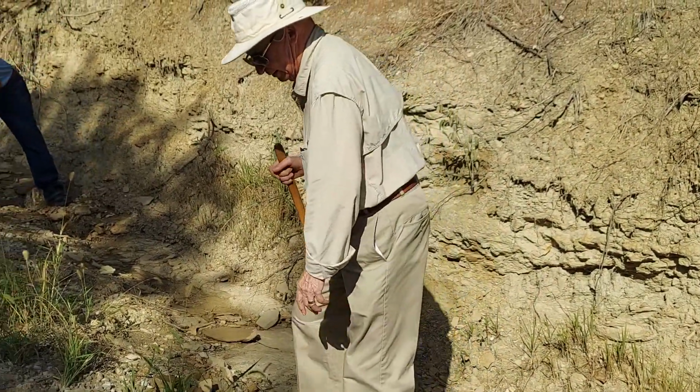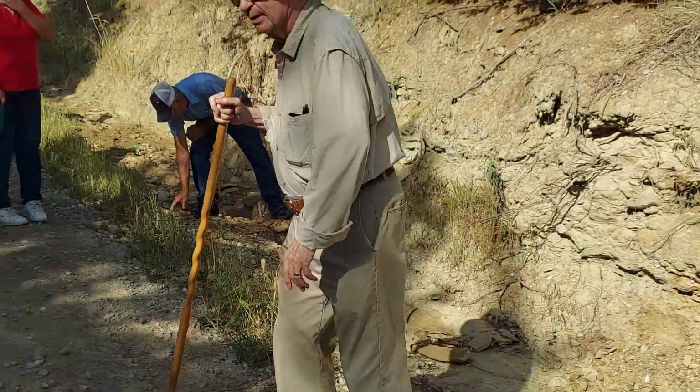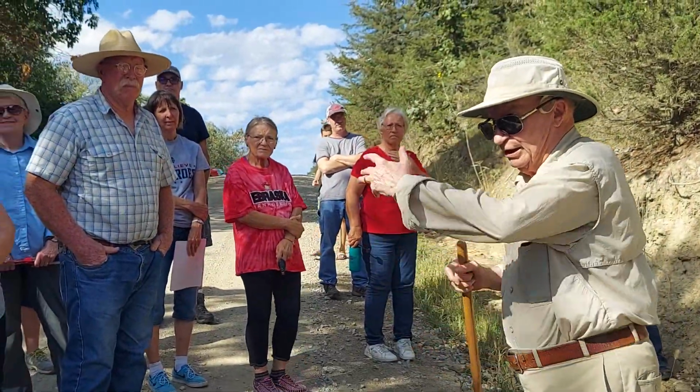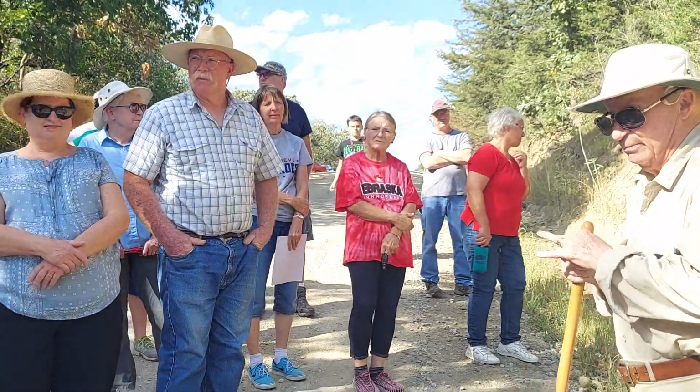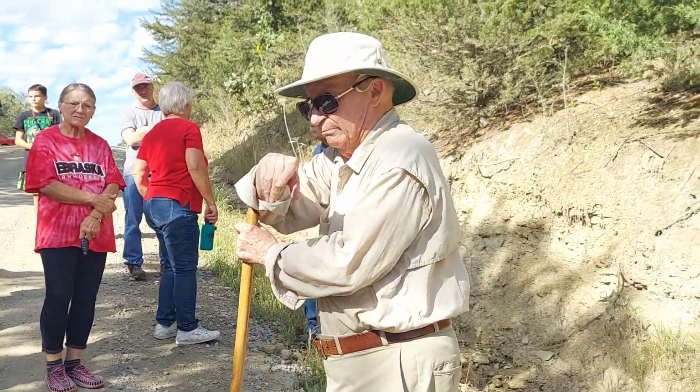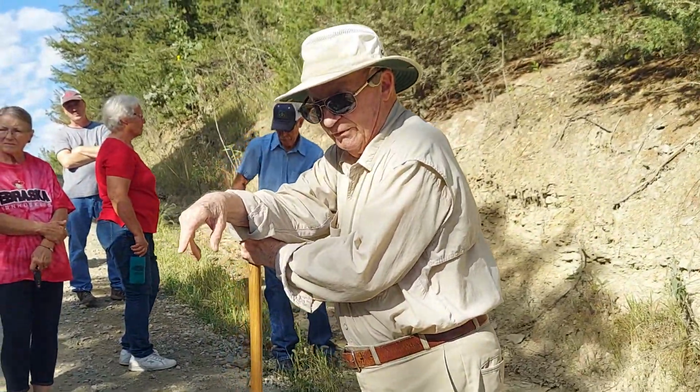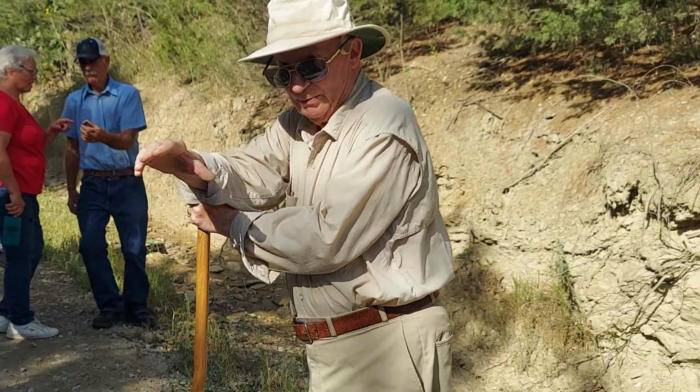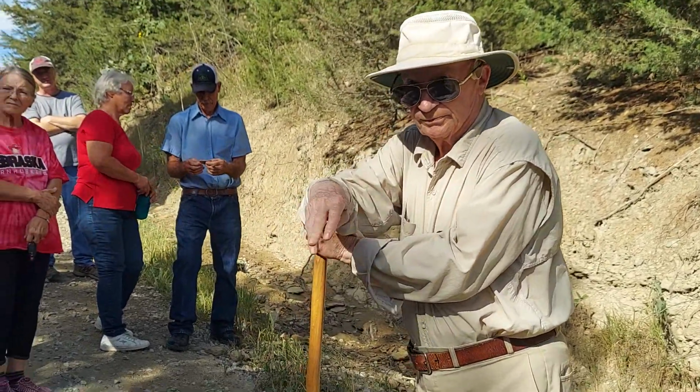Did they blast this to make this road? Is that how we see that? Yeah, this is a road cut. The county came in here and blasted this out. Oh, I think a farmer did it way back in the early 1900s. Yeah, well, I mean, the road, so he made it. Was that how the rocks disappeared?